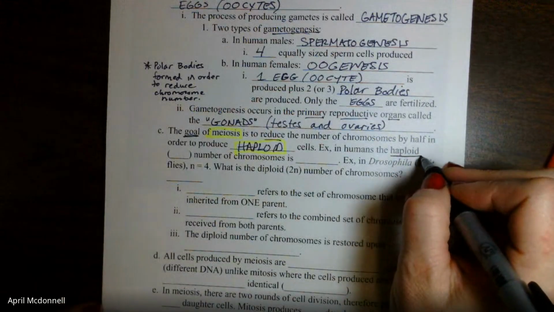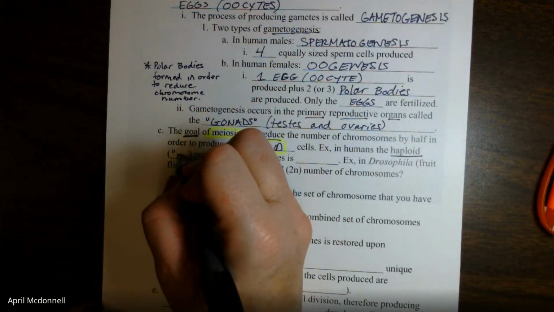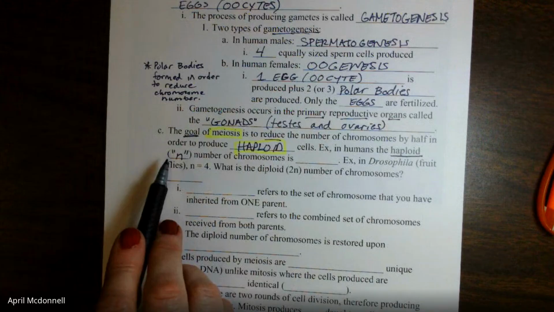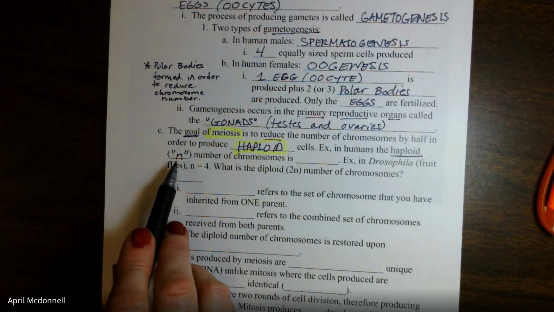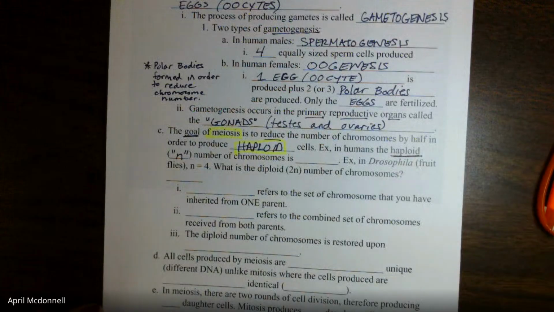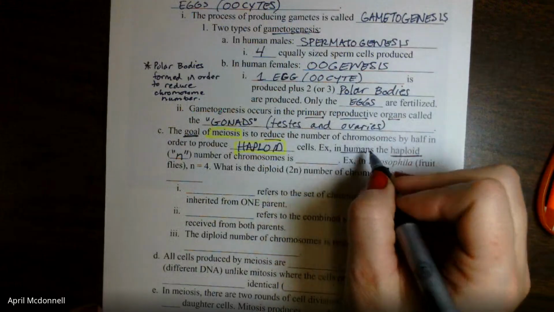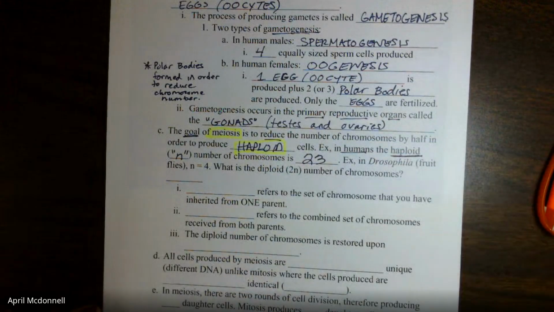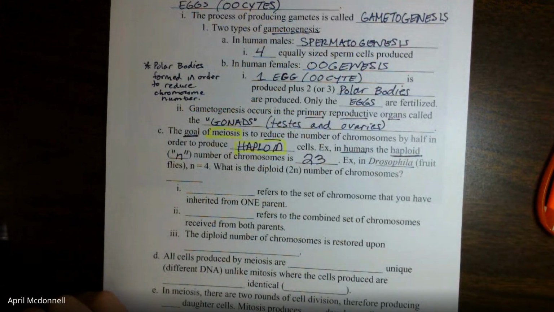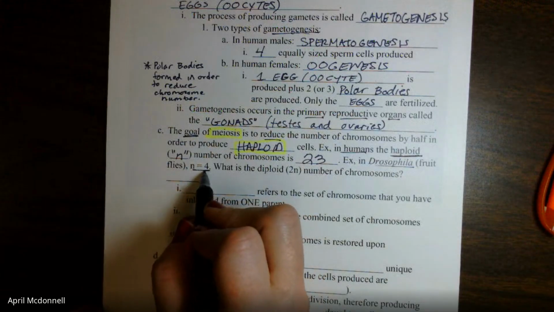And remember, the haploid number is symbolized by a lowercase n. So if you see a lowercase n anywhere in your lab manual, your notes, or your reference materials, please make sure that is a symbol representing the haploid number of chromosomes. So in humans, the haploid number is 23. In fruit flies, their fancy term is Drosophila, the haploid number is 4.